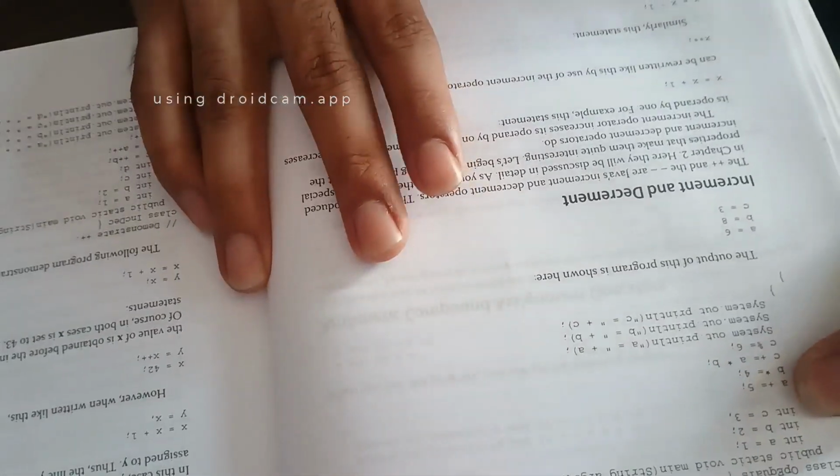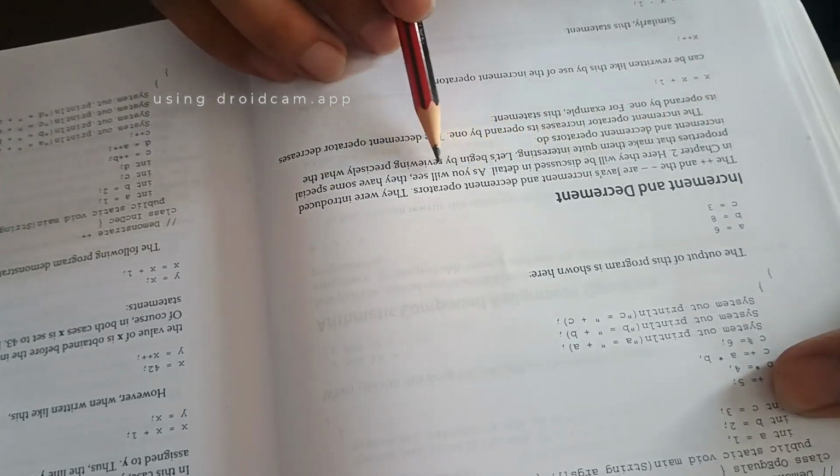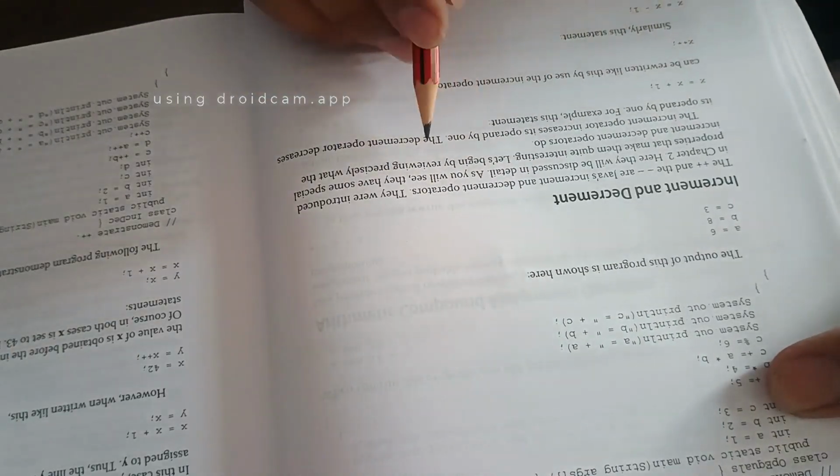Right, then we move on to increment and decrement. The plus plus and minus minus are Java's increment and decrement operators. They were introduced in chapter 2. Here they will be discussed in detail. As you will see, they have some special properties that can make them quite strong. Let's begin by reviewing precisely what the increment and decrement operators do. The increment operator increases its operand by 1. The decrement operator decreases its operand by 1.